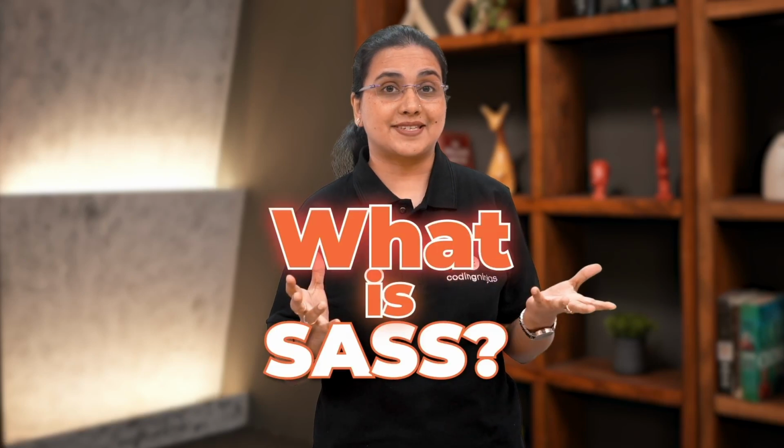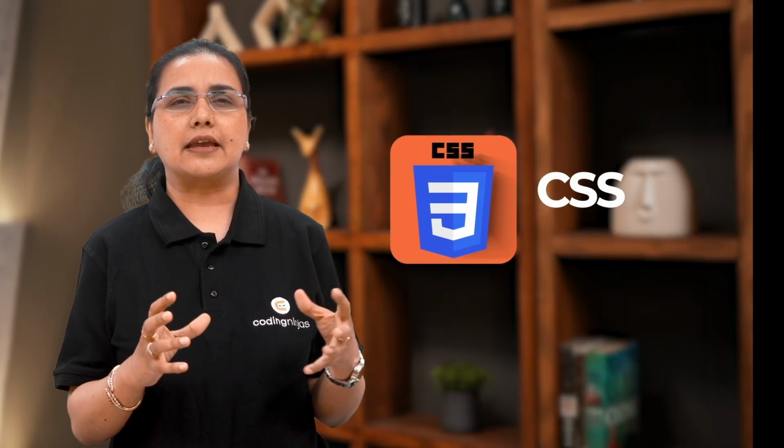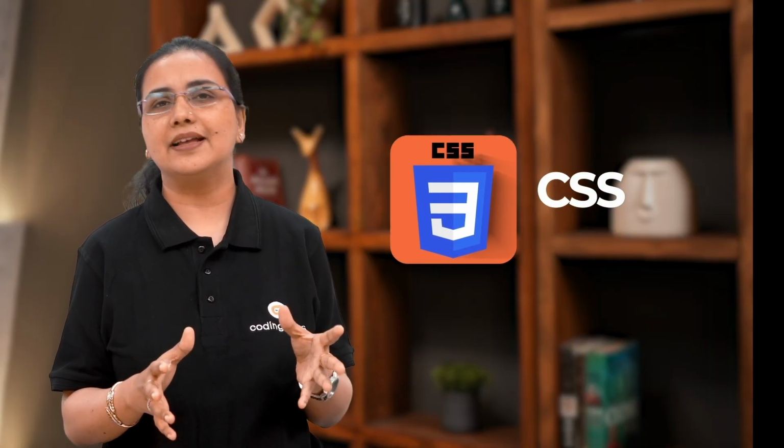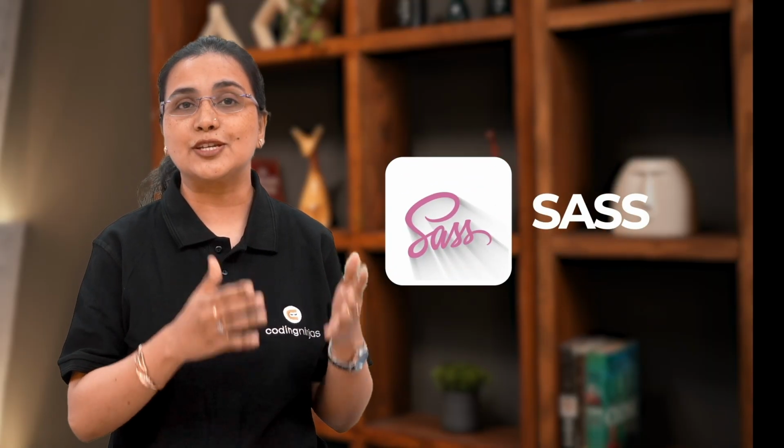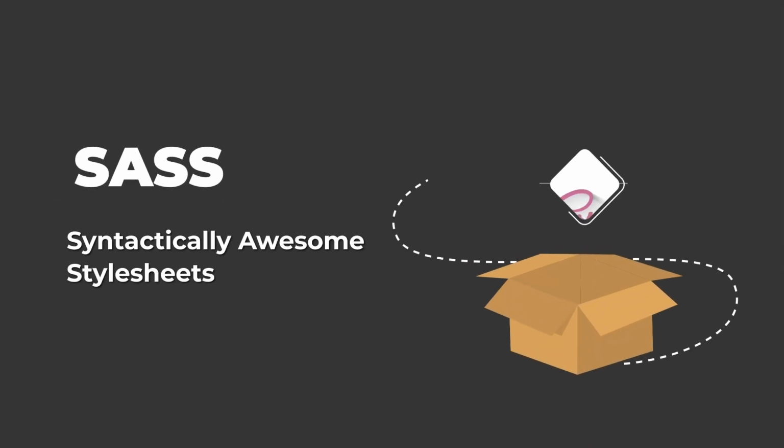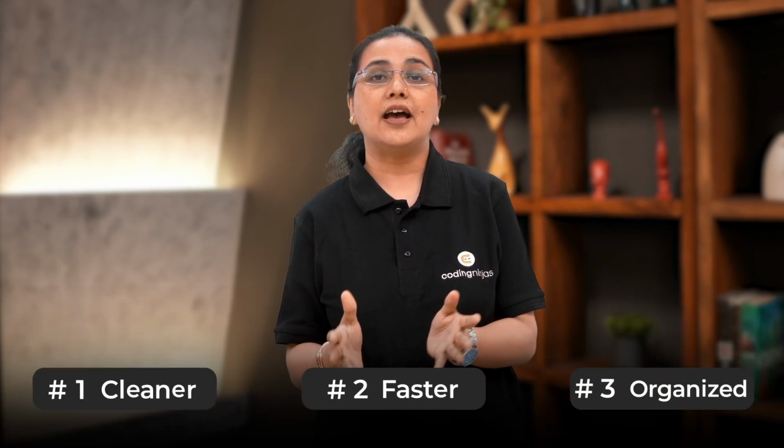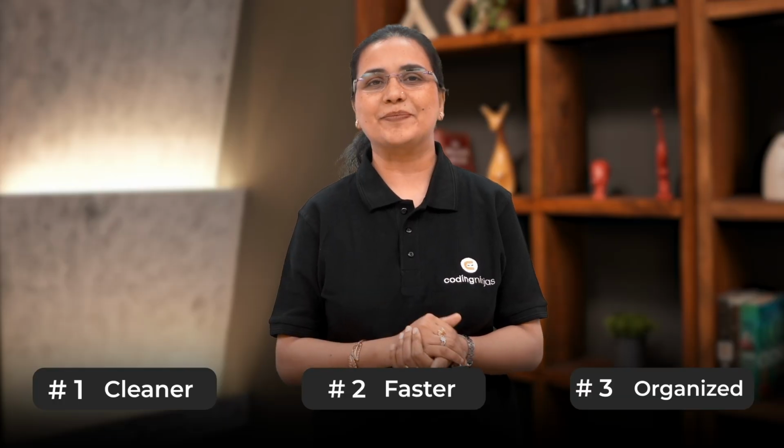Okay, what is SASS? Now let's talk about SASS. If you are using plain CSS and feeling like it's getting a bit chaotic, SASS is the upgrade you didn't know you needed. SASS stands for Syntactically Awesome Style Sheets. It's a CSS preprocessor that makes writing style sheets cleaner, faster, and more organized.